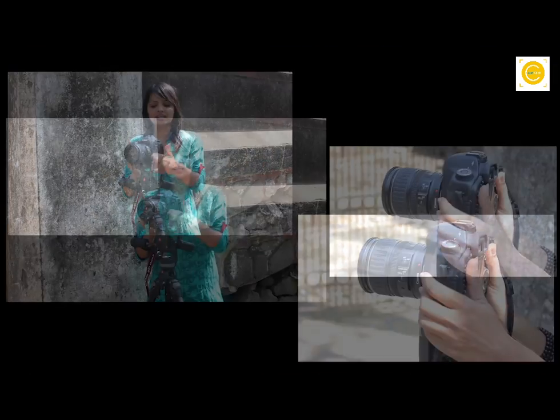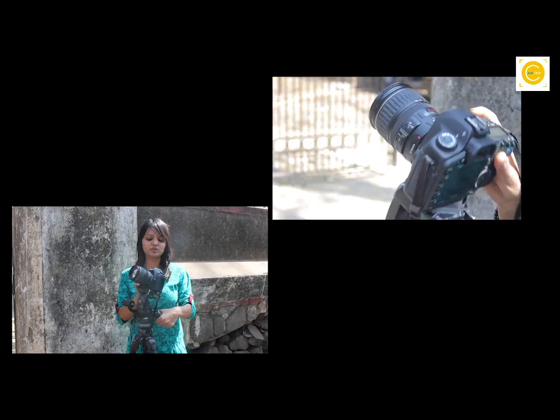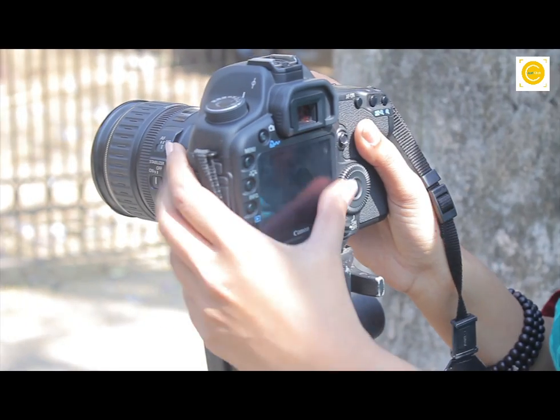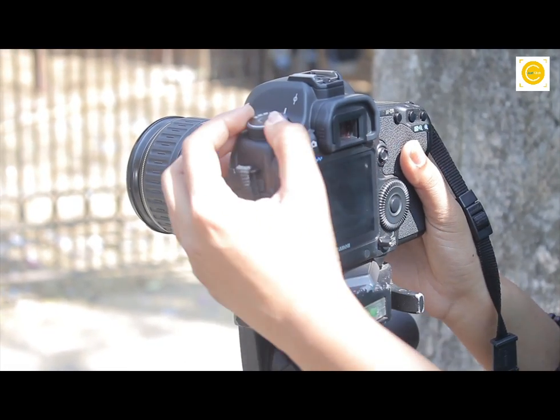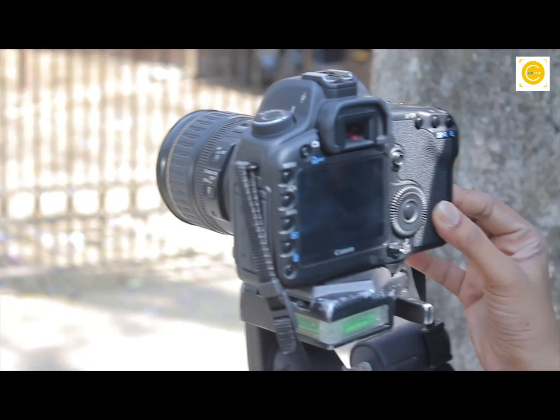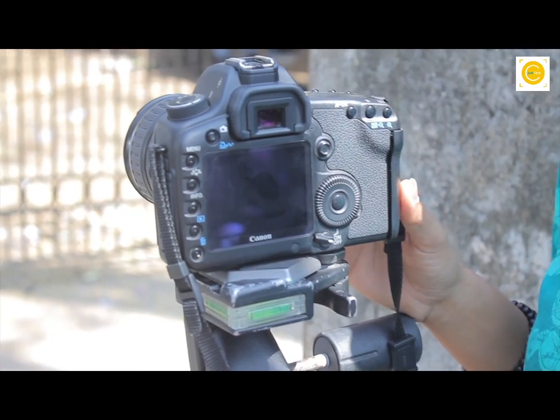This is a body, that's the lens, that's our shutter release button. This is our display screen from where you see the images. That's our viewfinder. This is our user control and that's our CF card holder.